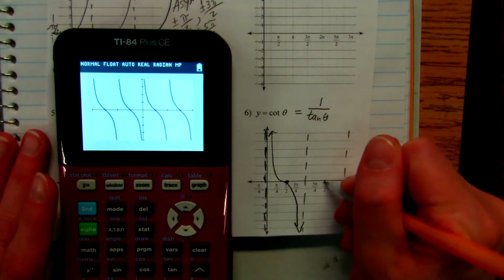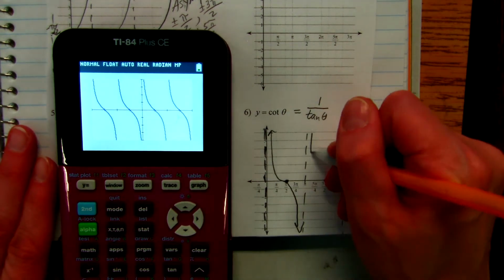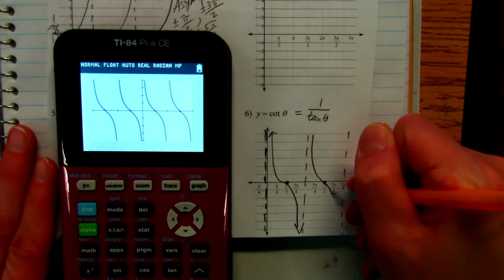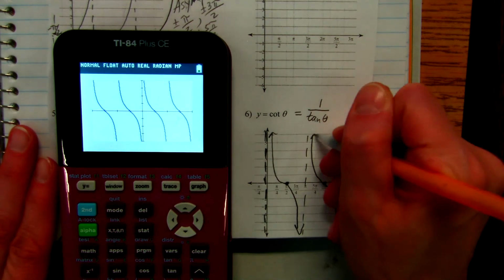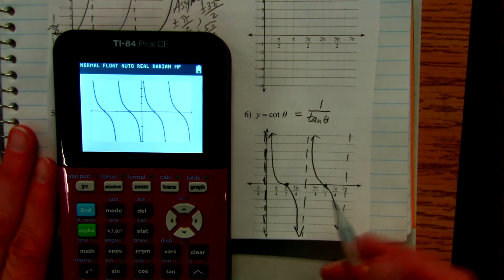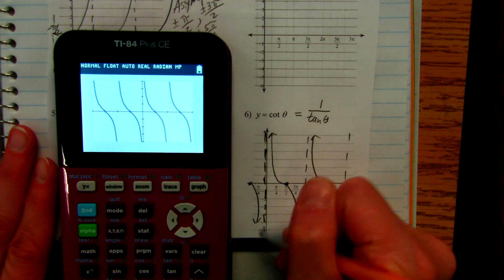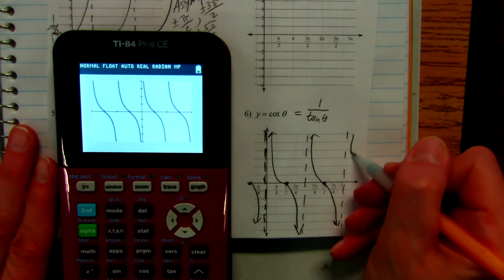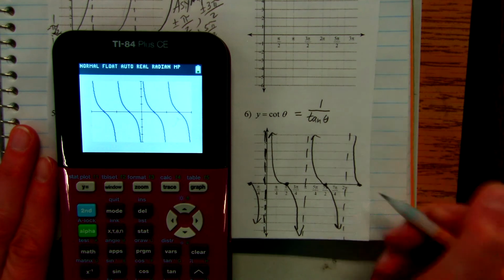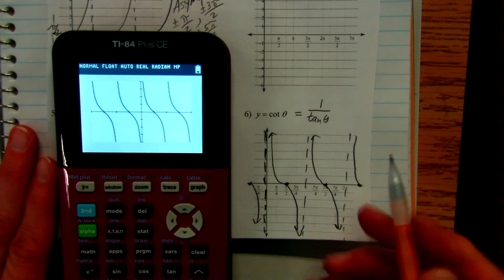This one is going to hit at 3 pi over 2, and it goes like this. If you wanted to put another one over here, you just have half of it right there, and half of this right here, and sometimes you'll see that. They don't have enough room to show you the whole thing.